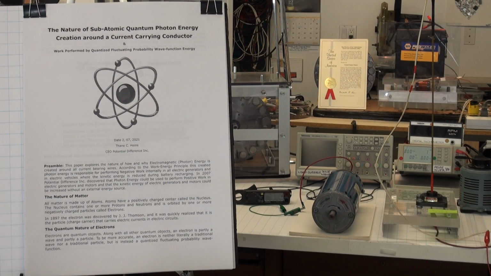So, the title of this paper, which is in the description box, which you can download, is The Nature of Subatomic Quantum Photon Energy Creation Around a Current Carrying Conductor.